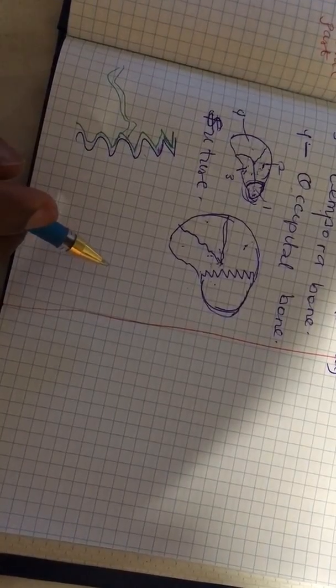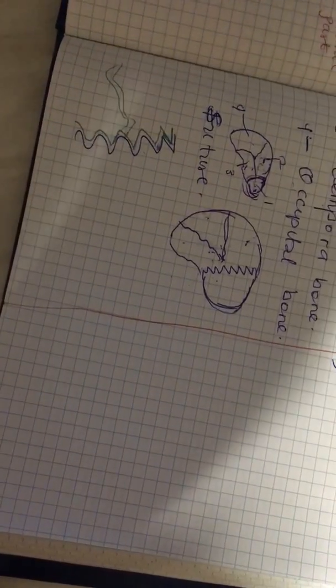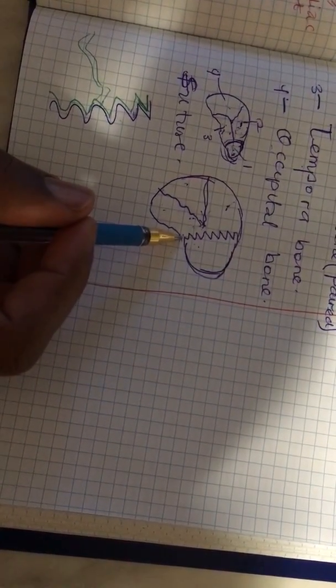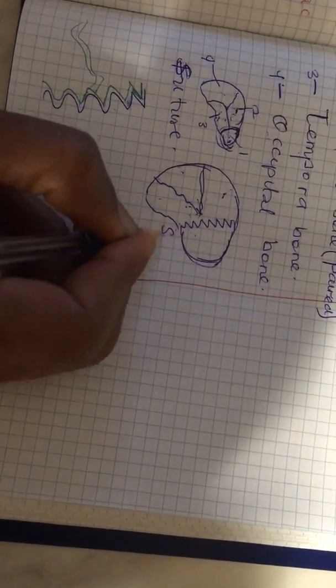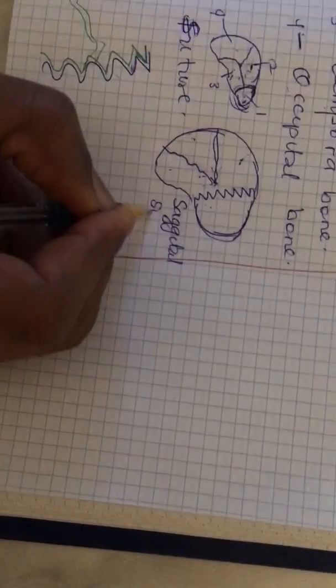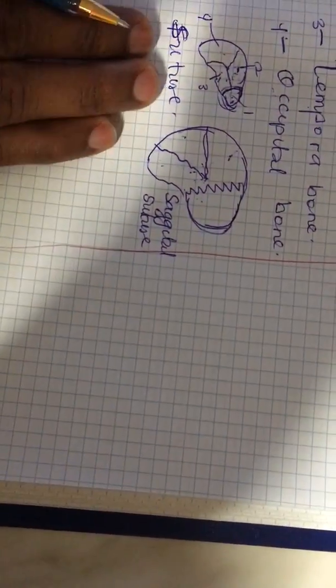What name do you think we will give to this one? It is called the sagittal suture, because it divides anterior and posterior. Sagittal is like that.